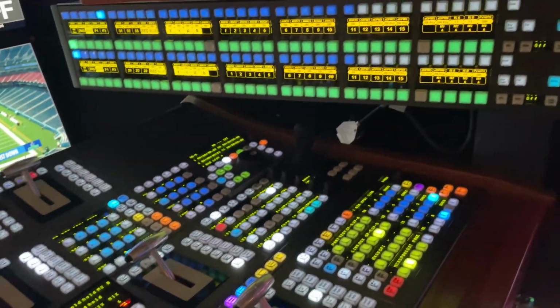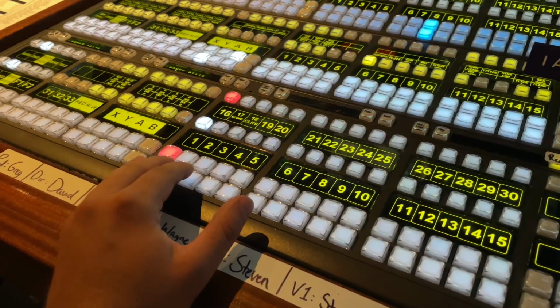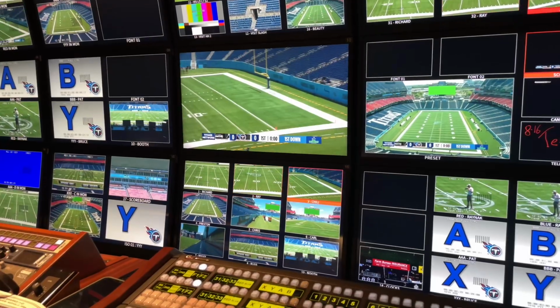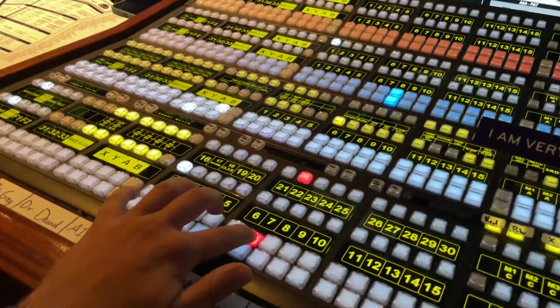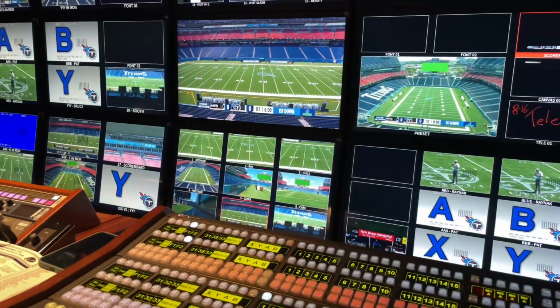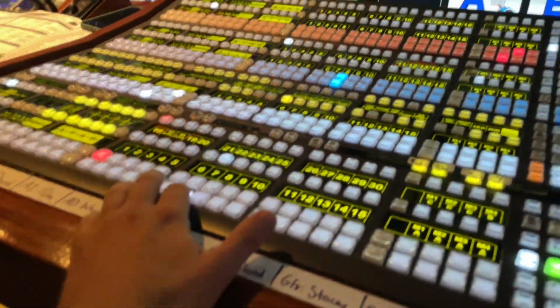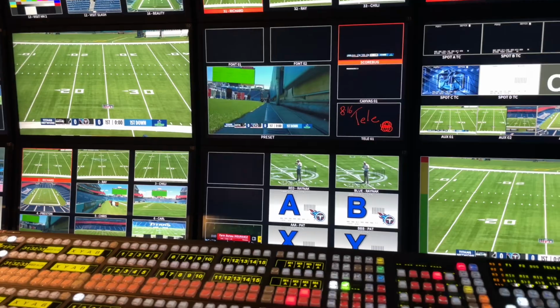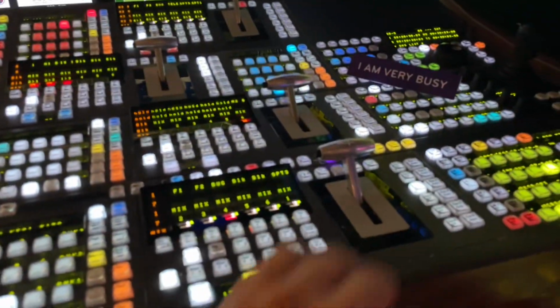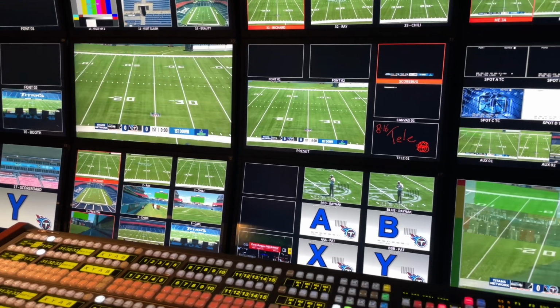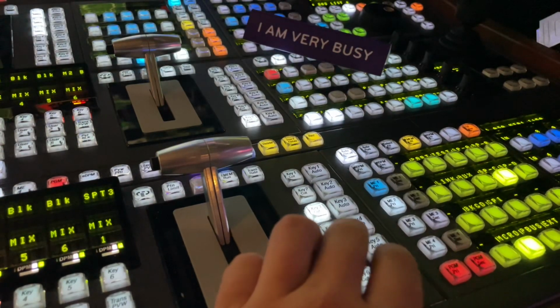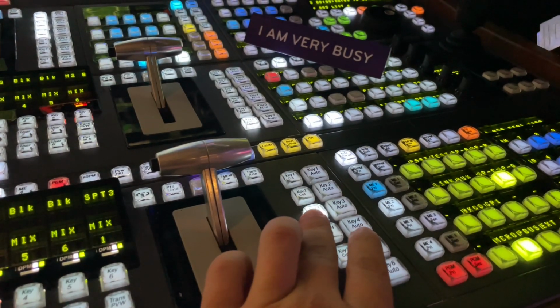During the show, I listen to the director who's giving me commands on what source they want to see on air and how they want it to happen, and I physically hit the button that makes it happen. So here I'm hitting the buttons to cut cameras directly to air, or I can use this bottom row of buttons to preset a source, and then I can dissolve or wipe or whatever transition the director wants to that source. I use things called keyers to overlay graphics on top of the cameras.